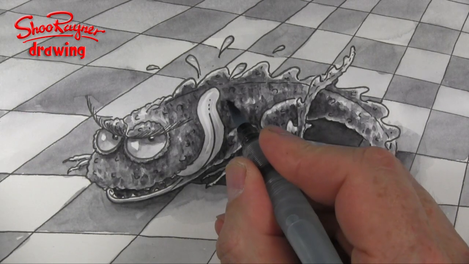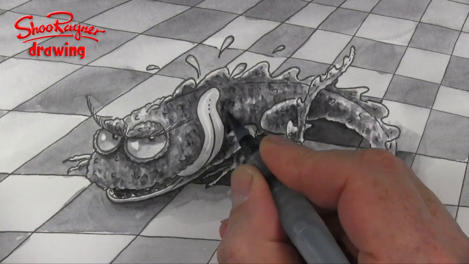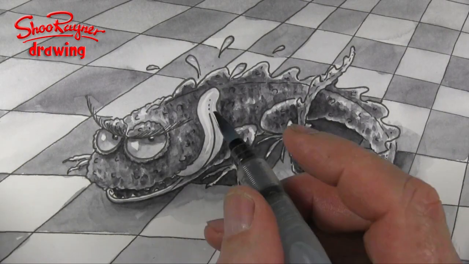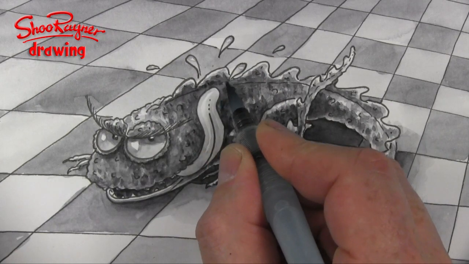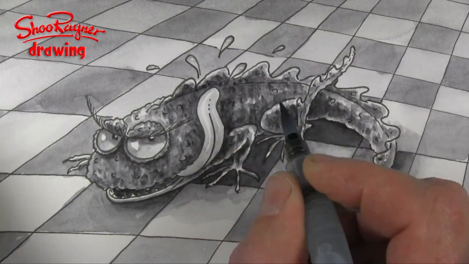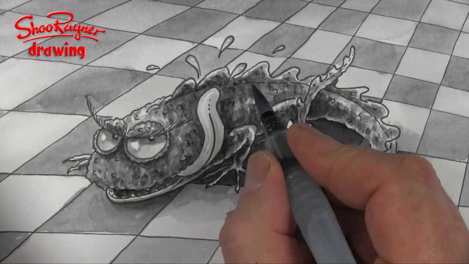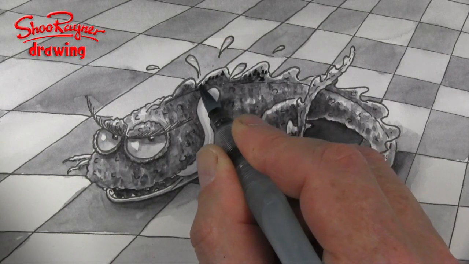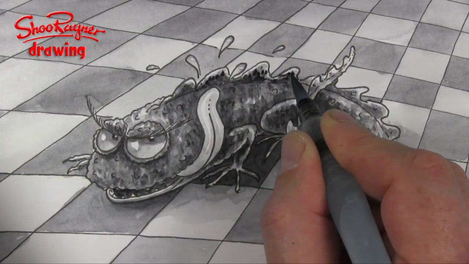And maybe we just need a little more shadow there. I think we could have a little more along the bottom of this crest, just to differentiate the area, to make it look more crusty.